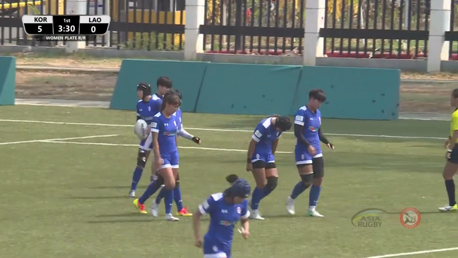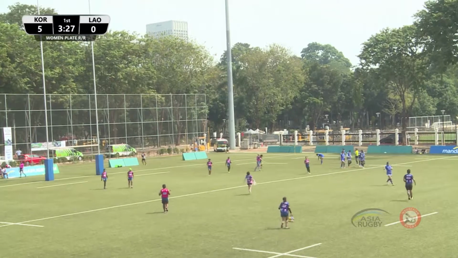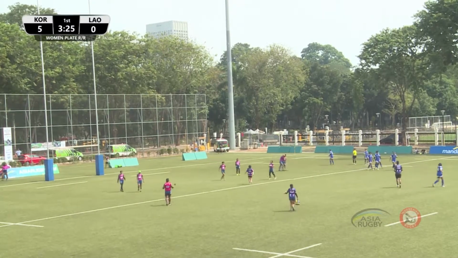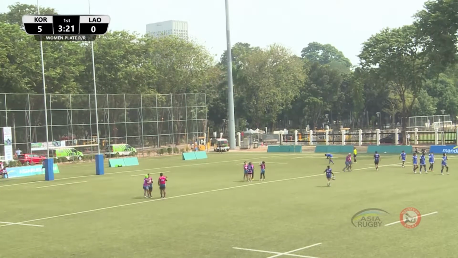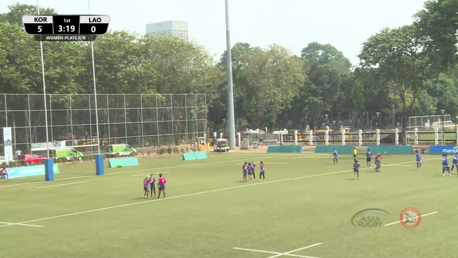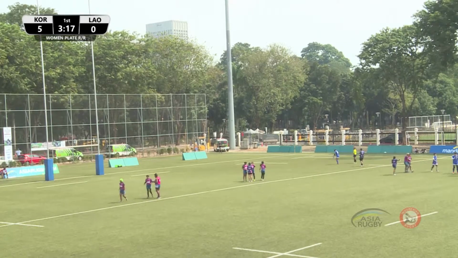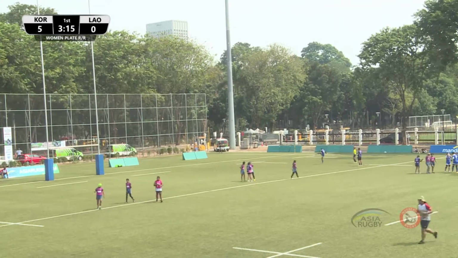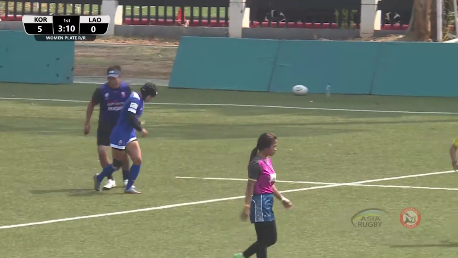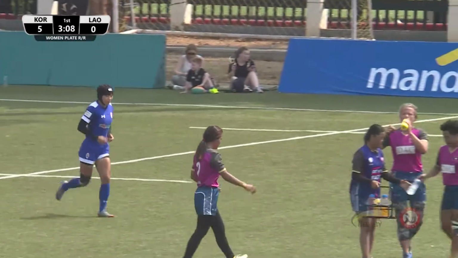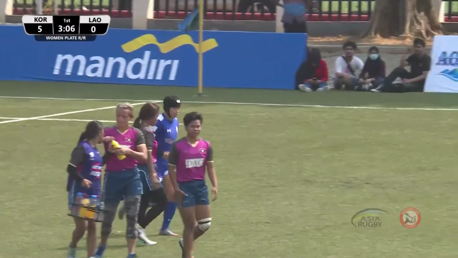I couldn't quite pick up what number that was for Korea that scored. It's a great try nonetheless. Dominance of the scrum. I think the try was scored by number 1, Jae-won Lim. The attempt at conversion was unsuccessful. The score remains South Korea 5, Laos 0.